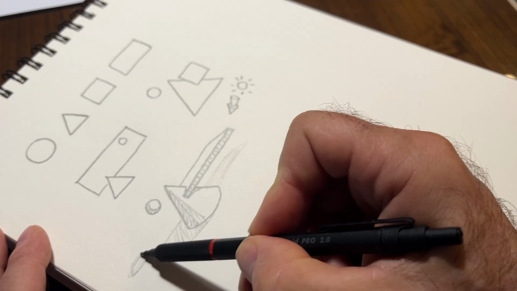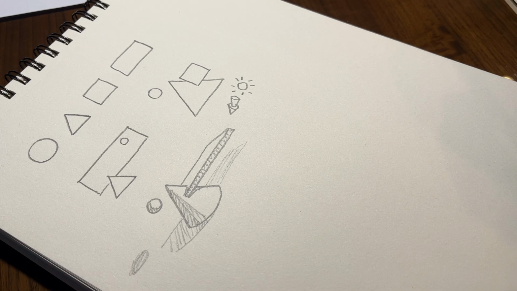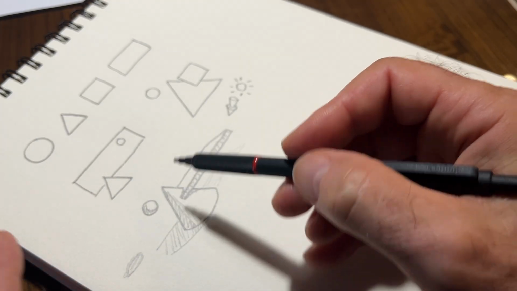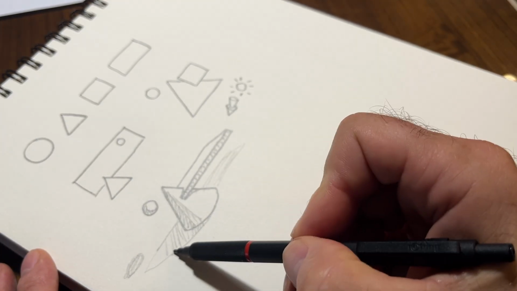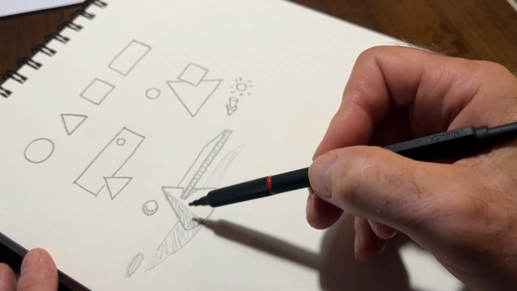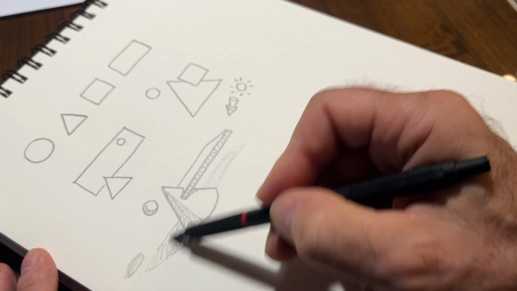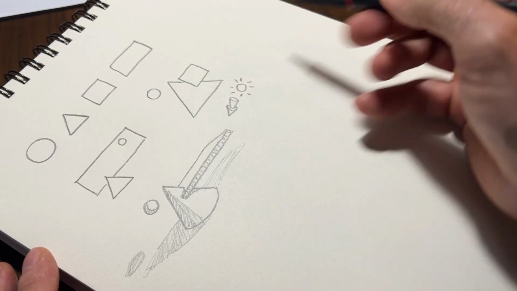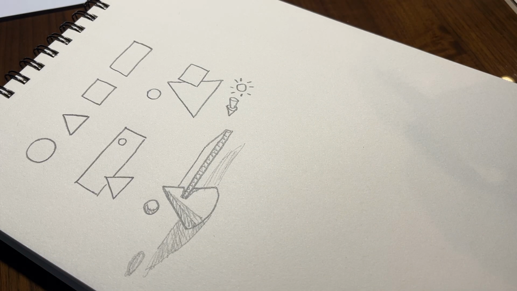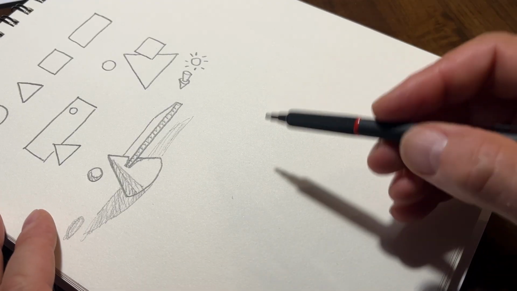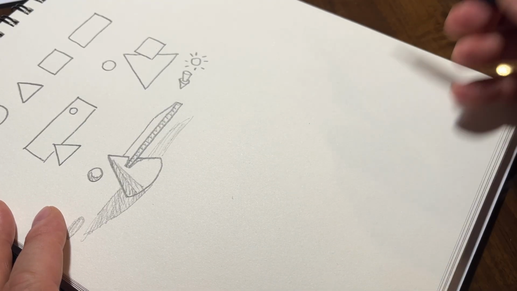Where would that cast shadow be from the floating ball? I have no idea. I'm just making a guess based on the proportion of the other elements and where I've chosen to place my light source. So give this a try. It's a lot of fun, and I think if you can do, again, 2 or 3 of these type of designs, it's going to be really beneficial.